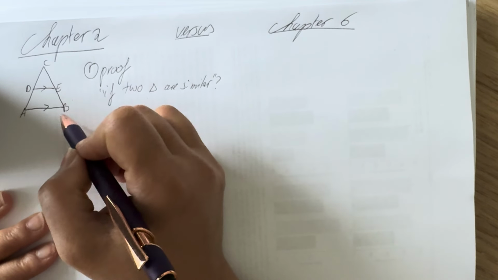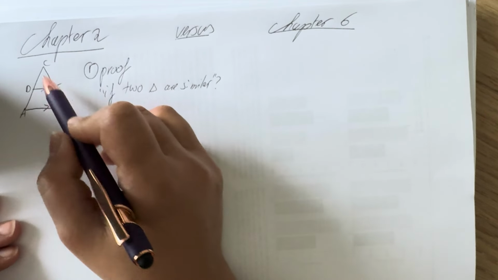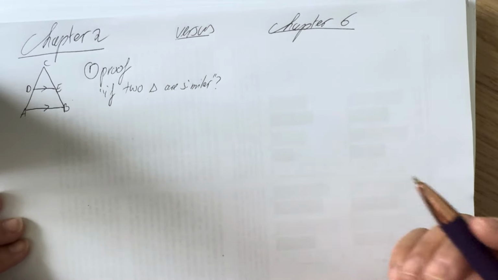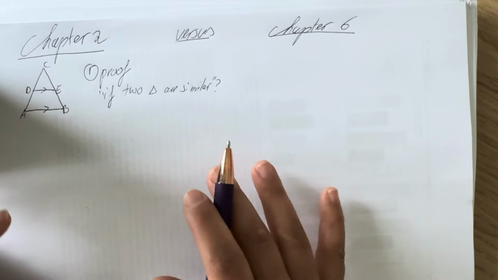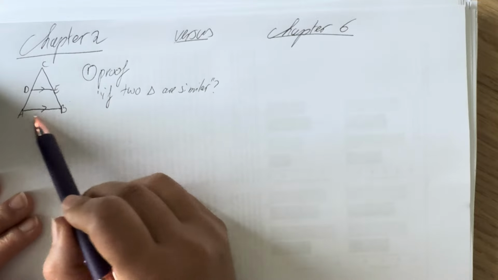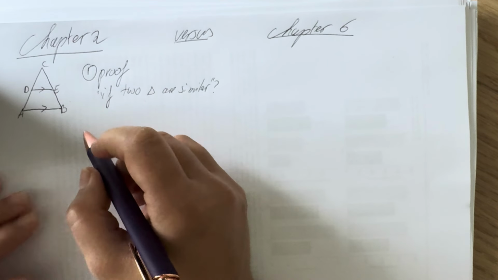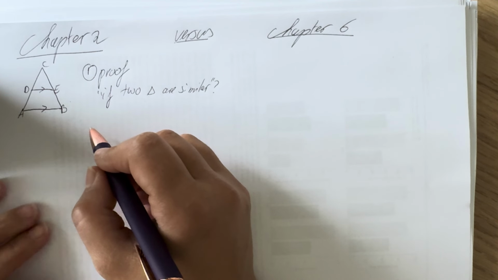So for these, you can see two triangles, probably ABC, probably DEC, but you don't know that yet. You have to prove it. Sometimes symbols are given, but in this case, they're not. The only thing that you know is that AB and DE are parallel to each other. So we prove that the angles are the same.